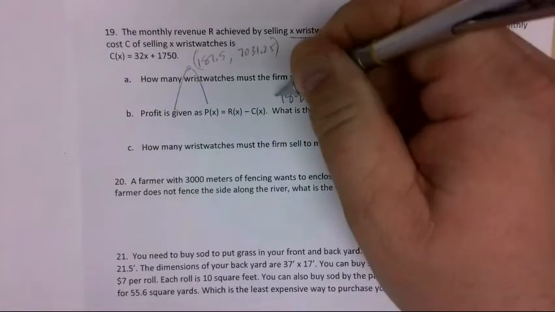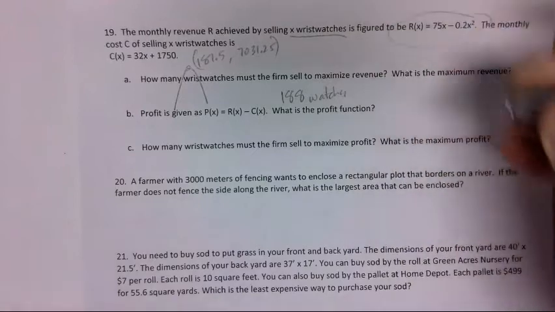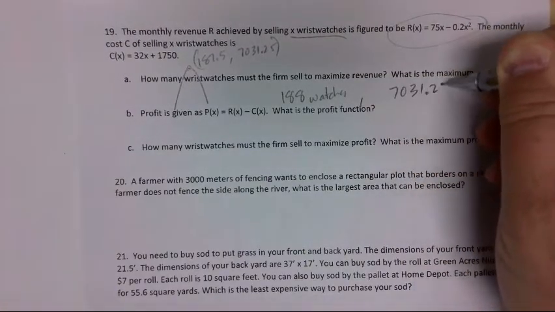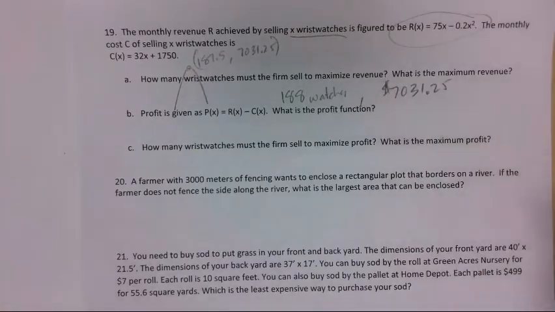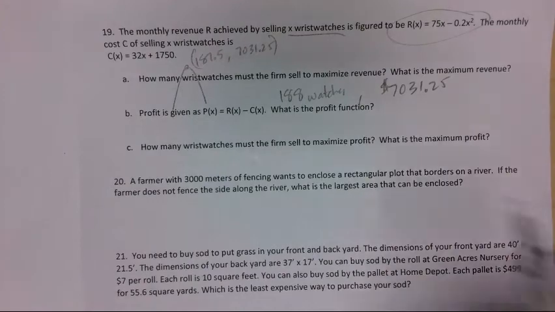So I'm going to round that to 188 watches, okay? And 7031.25. Now if you left that at 187.5, I'm going to be okay because you've realized I need to maximize that, but I'd rather see it as a whole number.